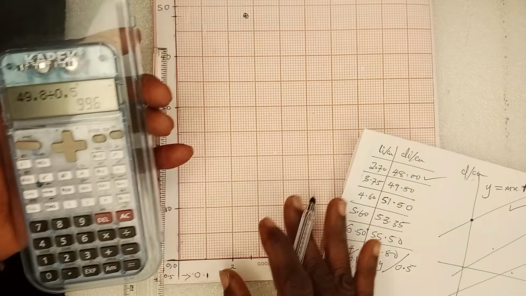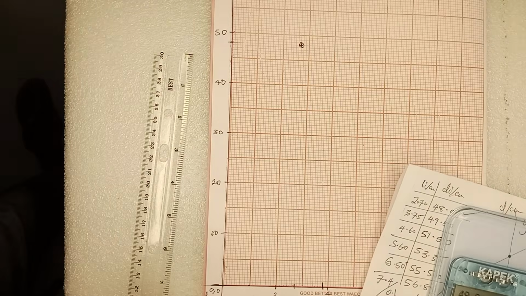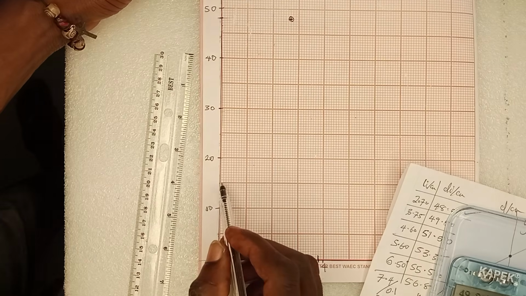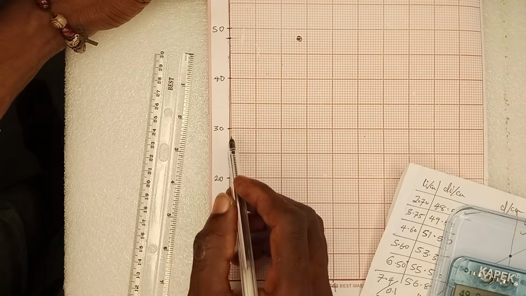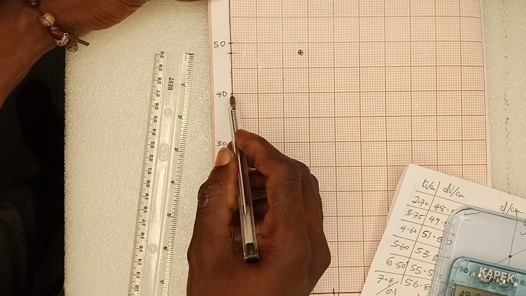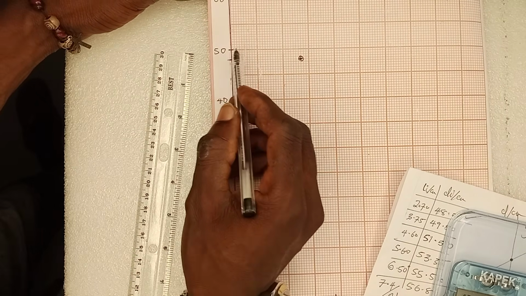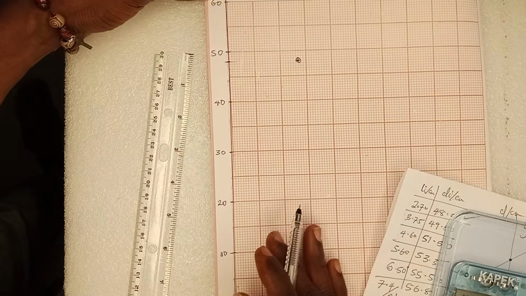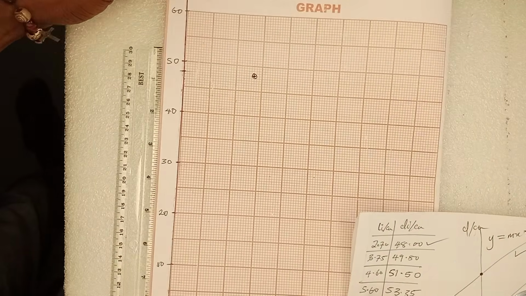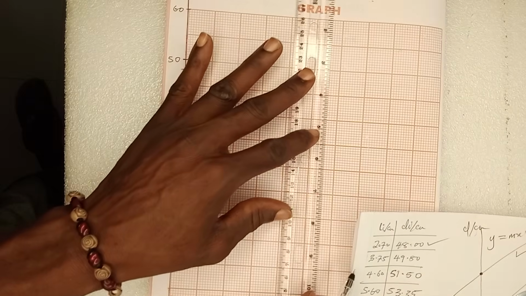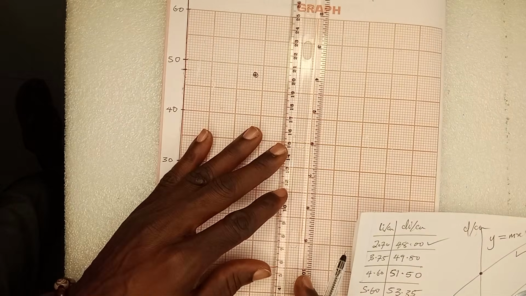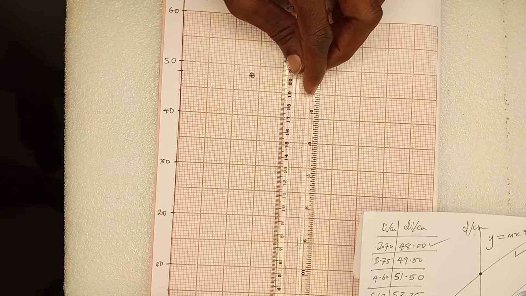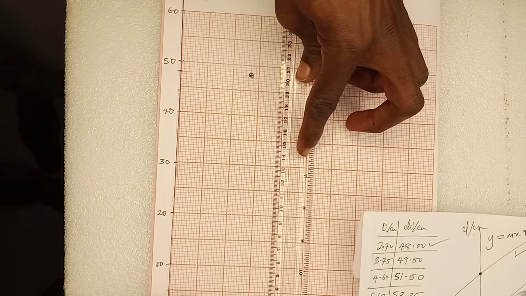So let's count 100 small boxes. This is 10, 20, 30, 40, 50, 60, 70, 80, 90, 100. 100 small boxes is exactly on the 50th cm. Good. So we place this ruler here and do what we did the first time so that you don't miss out the line.